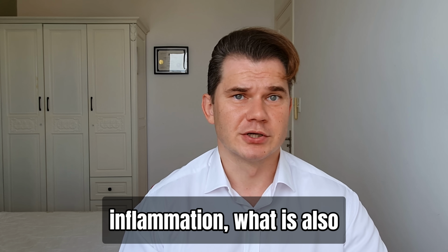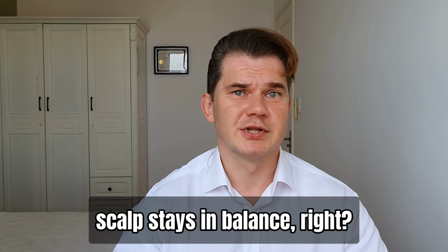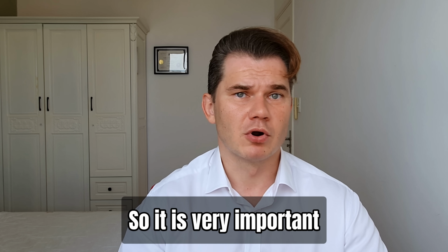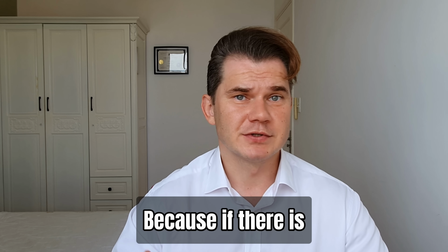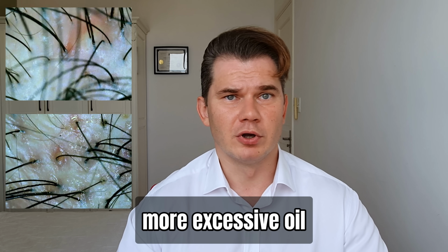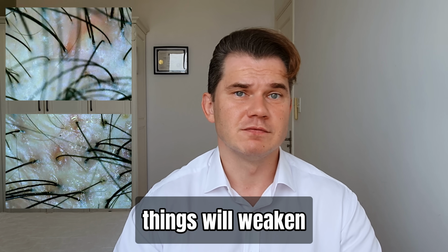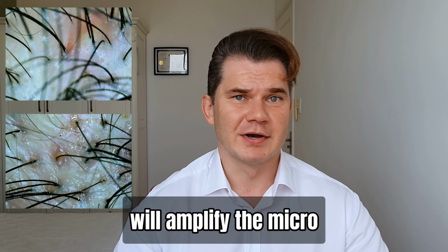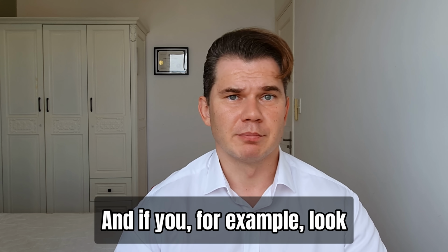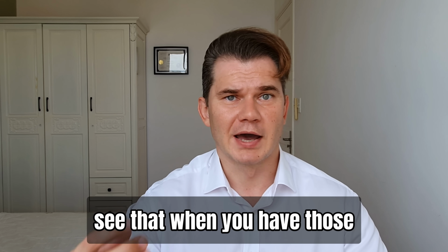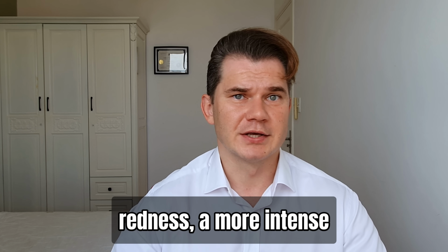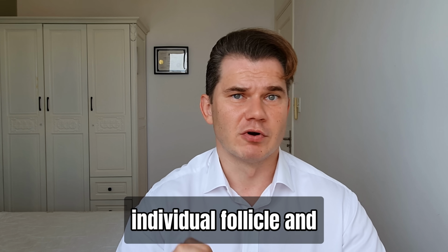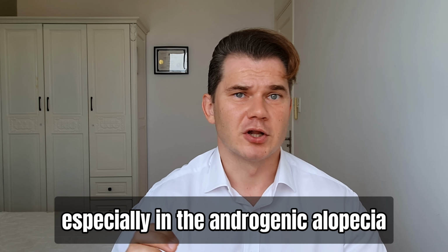So those factors have to also be addressed if you actually want to reduce DHT sensitivity and reduce that microinflammation around the follicles. And when it comes to that microinflammation, what is also very important is that your scalp stays in balance, right? It is very important to have a balanced scalp environment, because if there is more excessive sebum, more excessive oil, scaling, flaking, those things will weaken the follicles and amplify the microinflammation.